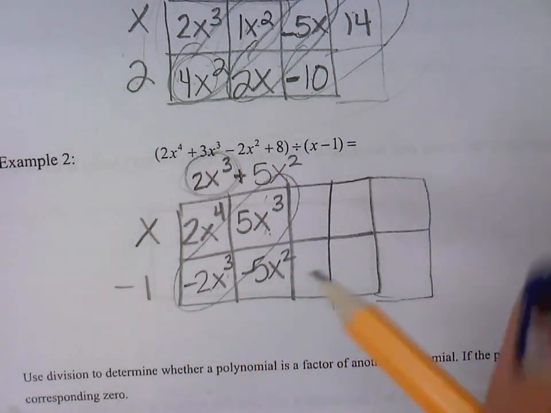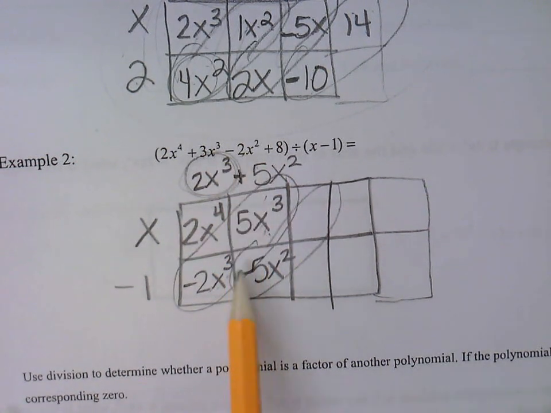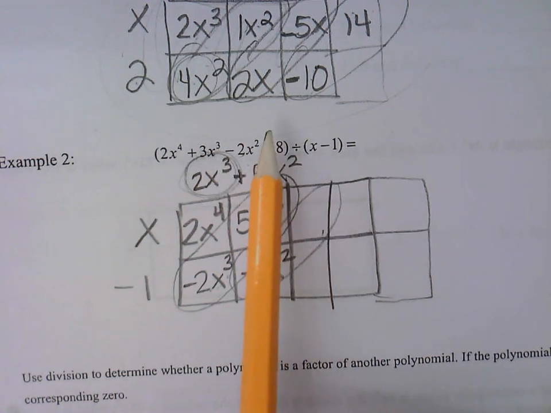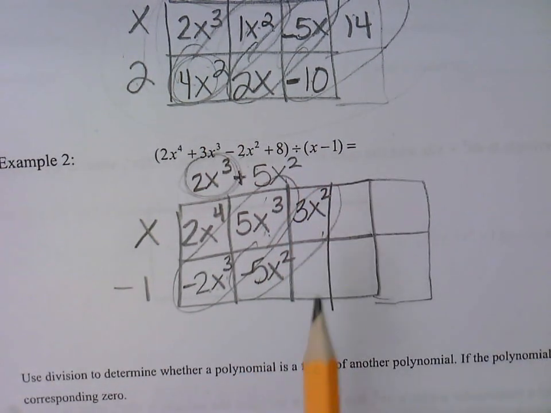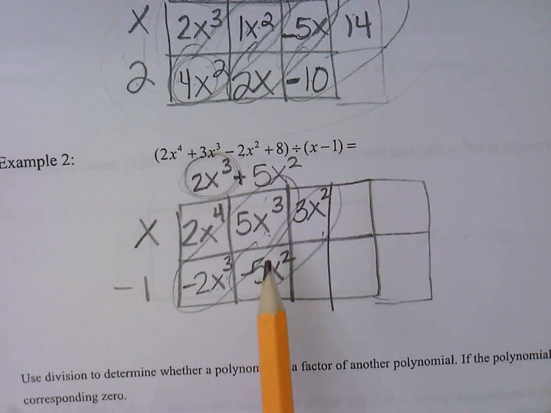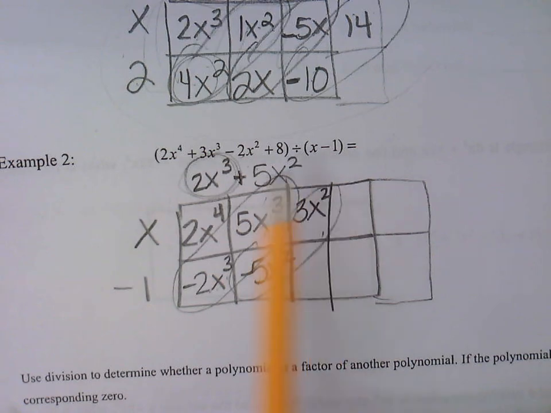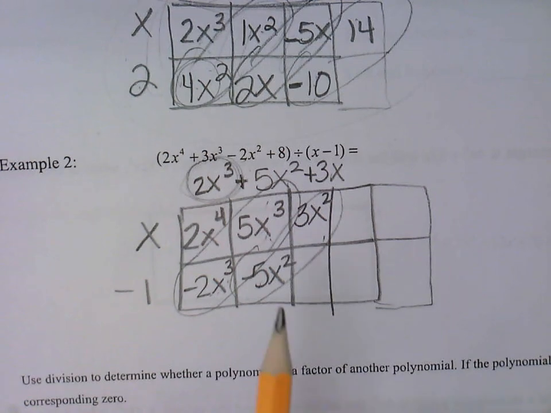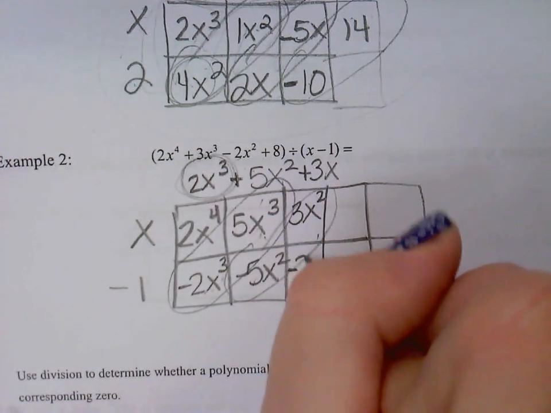All right, how many x squareds do I have to end up with? Negative 2 of them. If I'm already in the hole, negative 5 of them, how much do I have to add back to get to negative 2? 3x squared. So together that adds up to negative 2x squared. So what goes up top? Right here, what times x is 3x squared? It'll be plus 3x. 3x times x is 3x squared. 3x times negative 1 is going to be negative 3x in the bottom here.